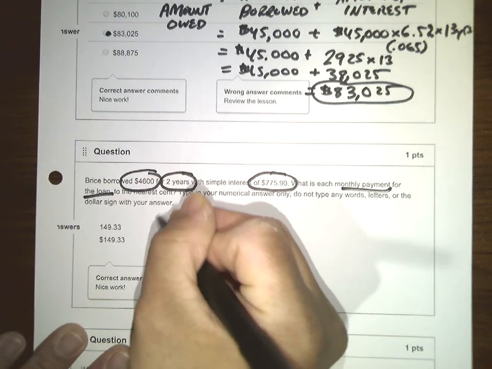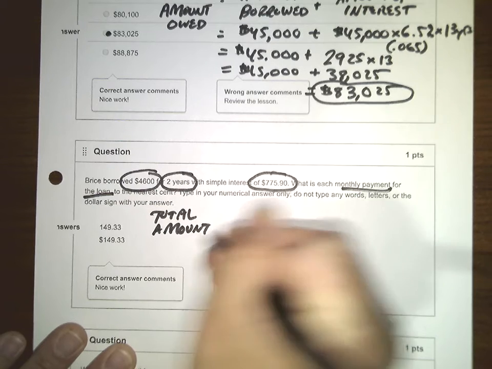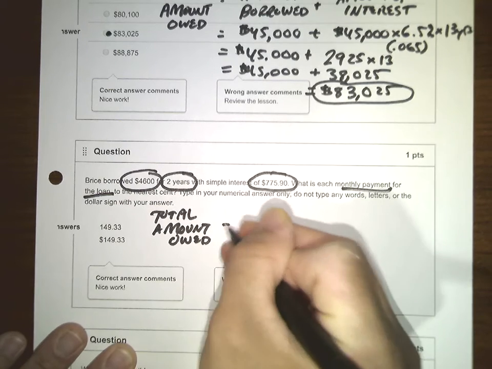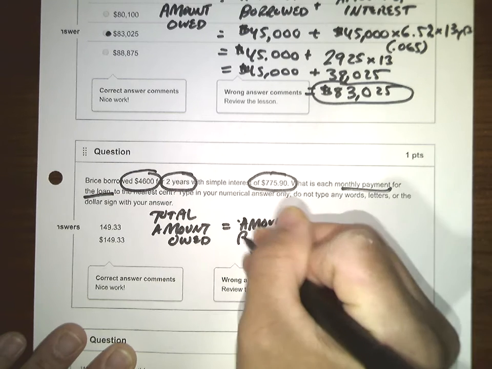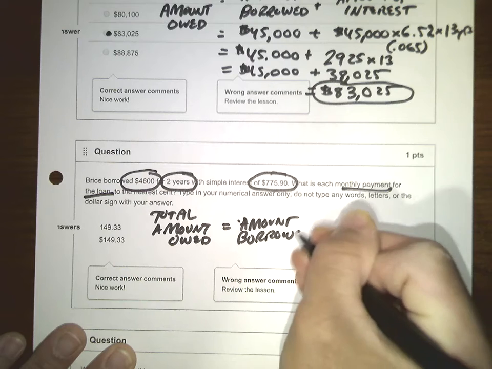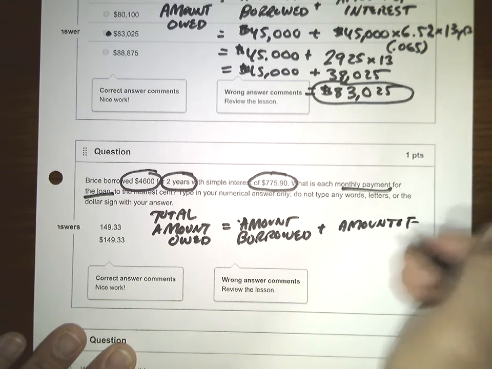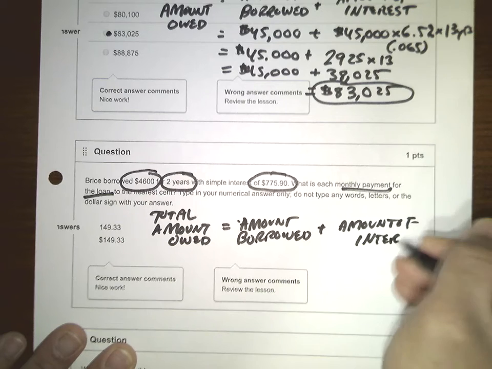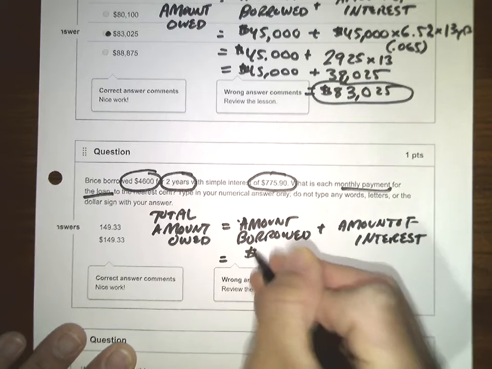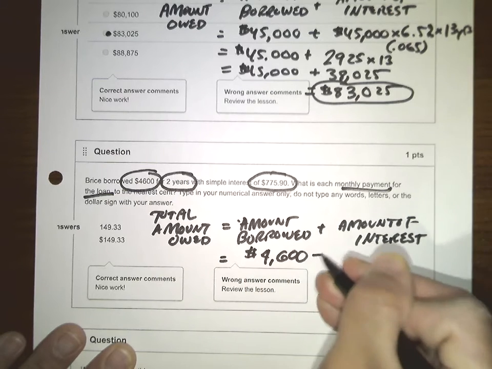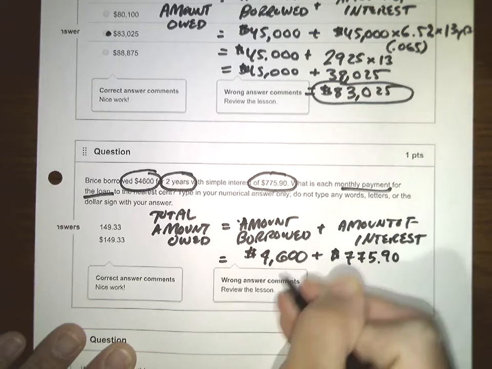So remember that the total amount owed was the amount borrowed plus the amount of interest. So don't get tricked by how the problem is worded here, because they told you that Bryce borrowed $4,600 and that the interest was $775.90.